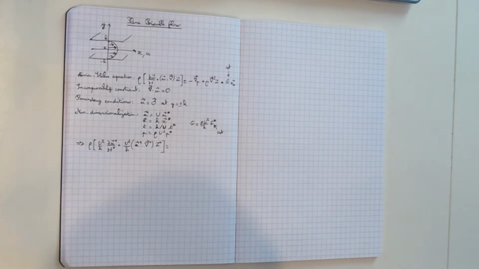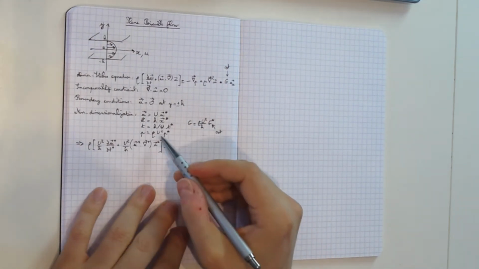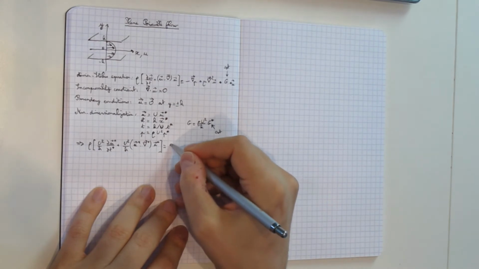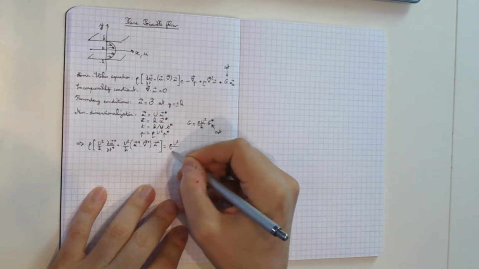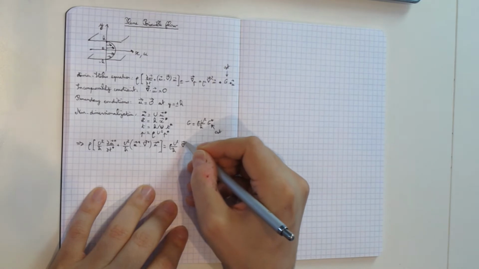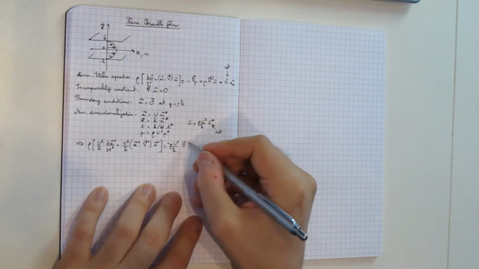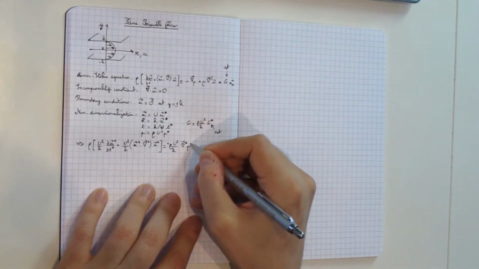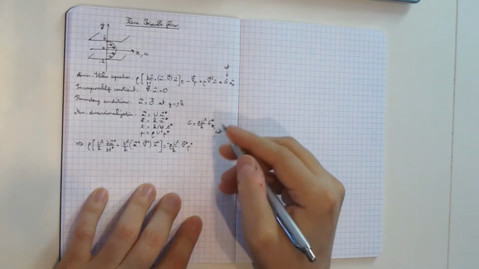And on my right hand side, my gradient of pressure is non-dimensionalized by rho u squared, so I get rho u squared over h times the gradient, there's a minus sign coming in front of it, times the gradient of the pressure. Everything is non-dimensionalized here.